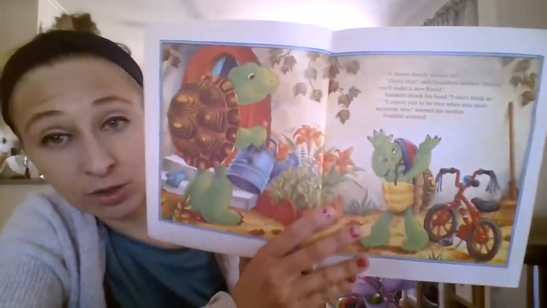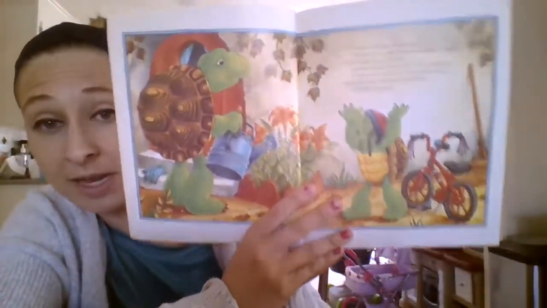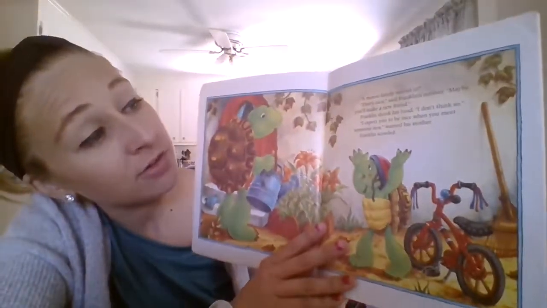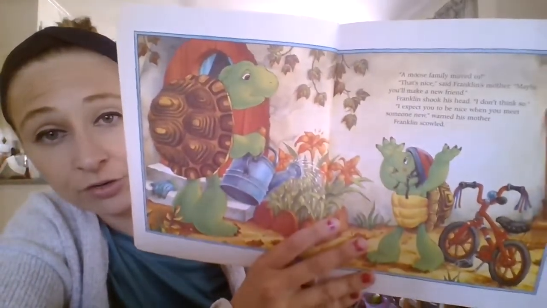So this is another kind of important event in the story right now, is that Franklin's feeling a little nervous, a little worried about his new neighbors. His mother's telling him to make sure he's being nice to his new neighbors, but Franklin's a little scared of his neighbors. So I wonder if that's something that's going to change as we keep reading.